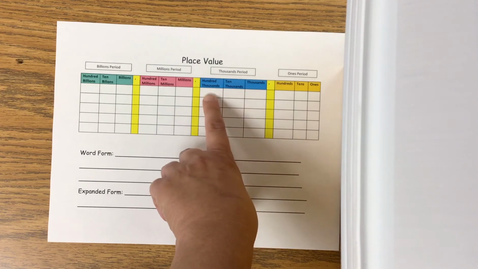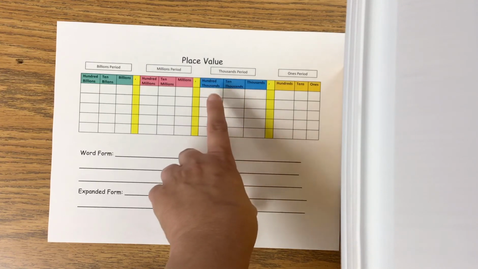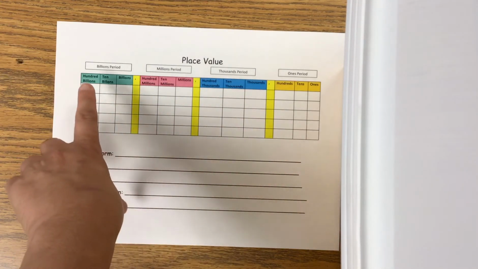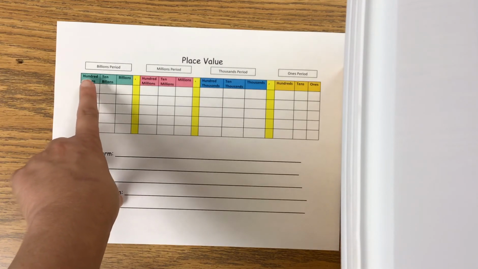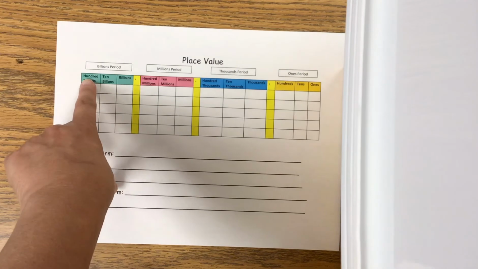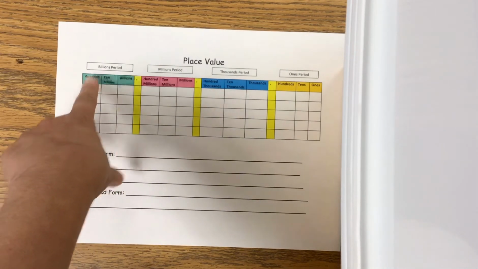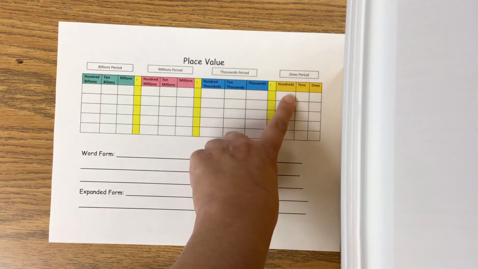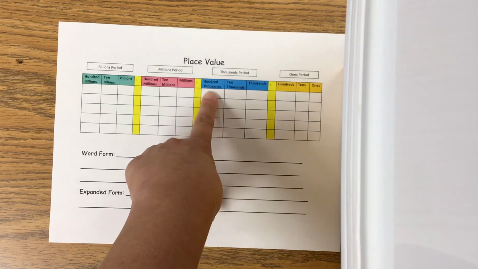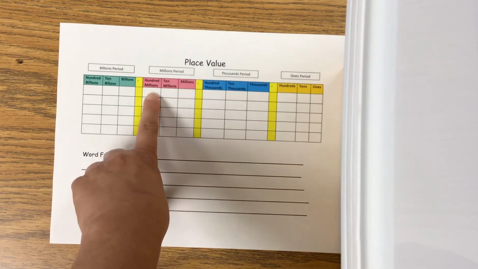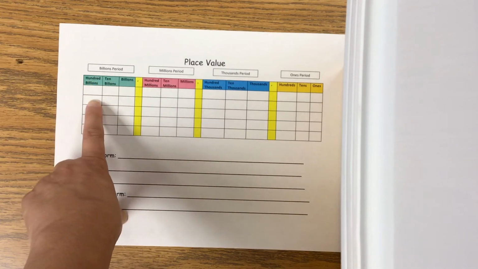All right, so we have thousands, which is the smallest value there, then we have 10,000s and 100,000s. So you'll notice, if you look at your chart, that the place value to the left of each of those sections always has a value of 100 of whatever the unit is, right? So we have hundreds here in the ones period. We have 100,000s here in the thousands period. 100 millions in the millions period. 100 billions in the billions period.